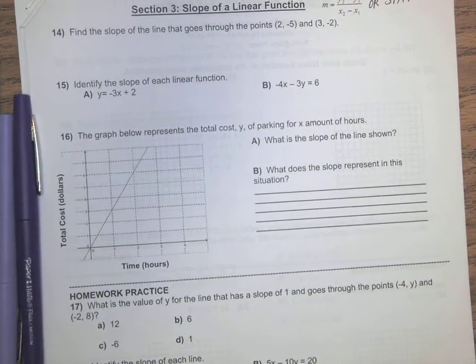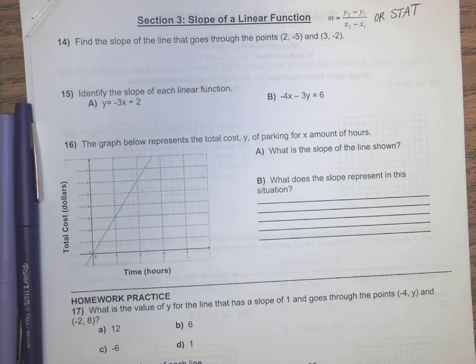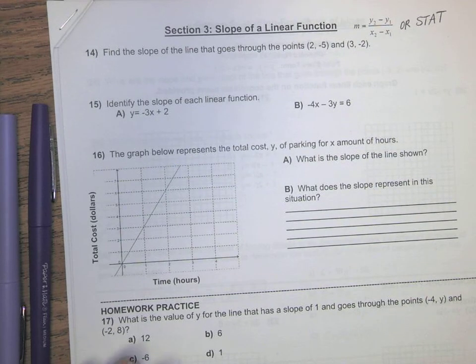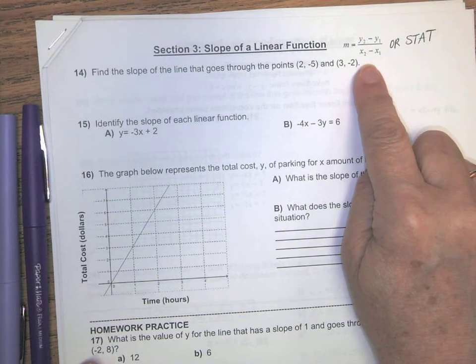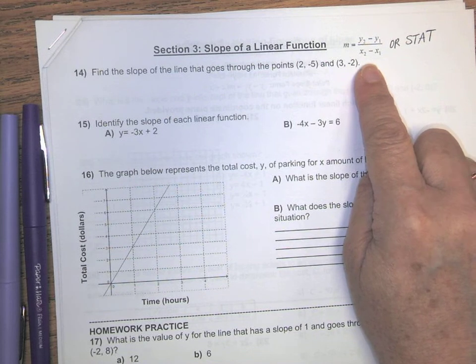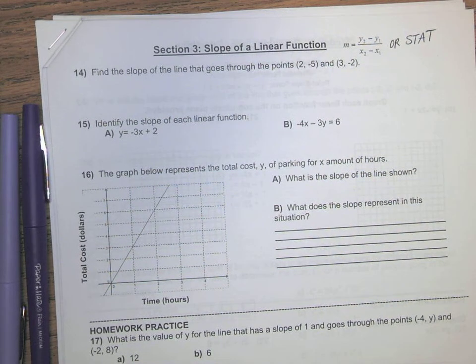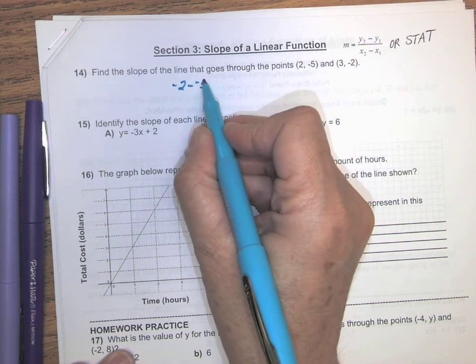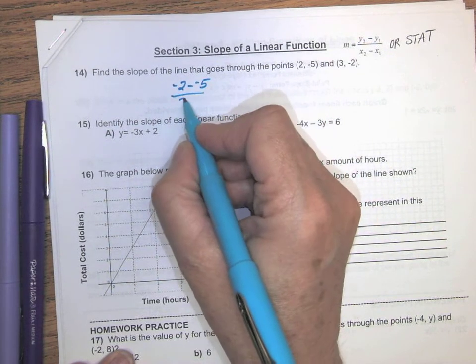Okay, continuing on the giant EOC review, section 3, find the slope. So if you want the slope, you can use this slope formula right here, which will be provided for you on a formula chart on the STAR test, or you can use the stat button in your calculator. So if we use the formula, we've got -2 minus -5 over 3 minus 2.